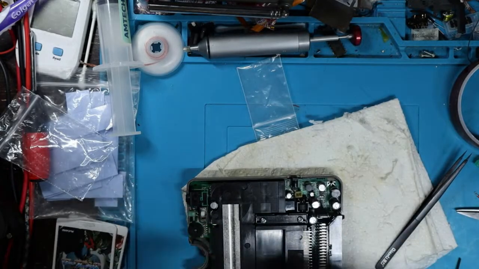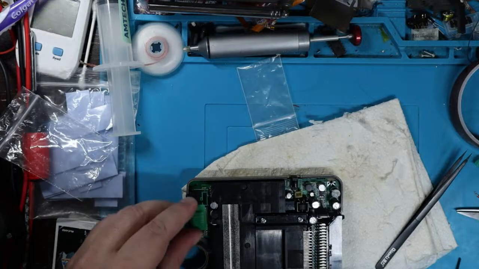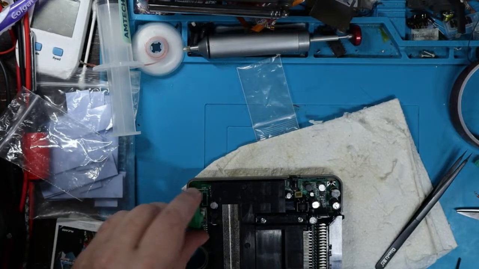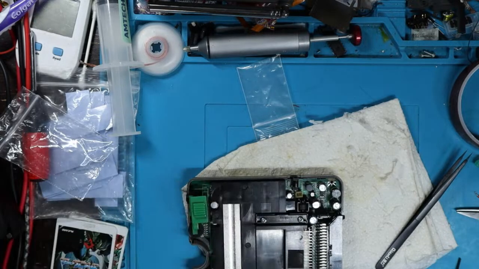Ooh, cool. Just dropped a plastic switch. Okay, gotta be real careful I don't break it here. I don't know where it ended up. Ground.